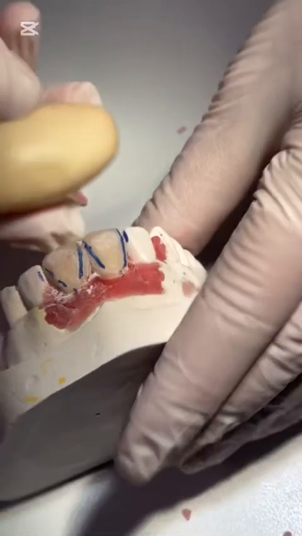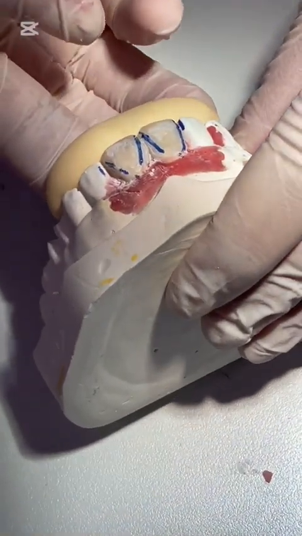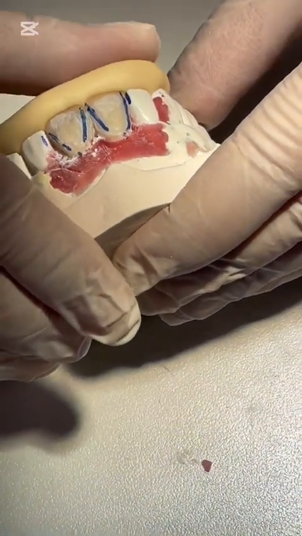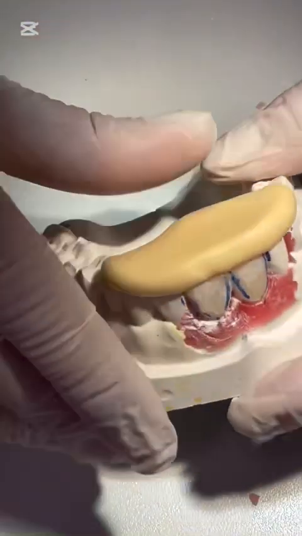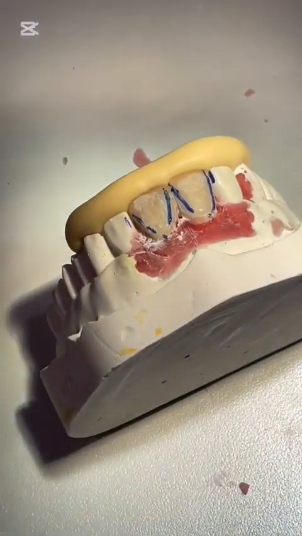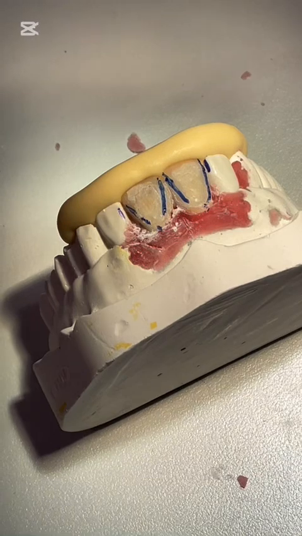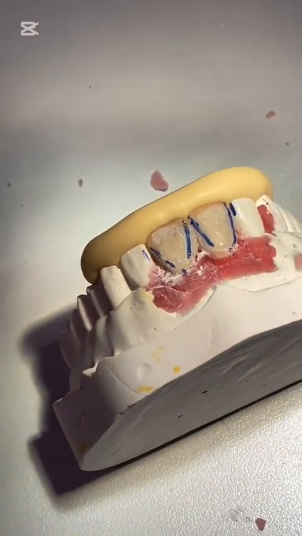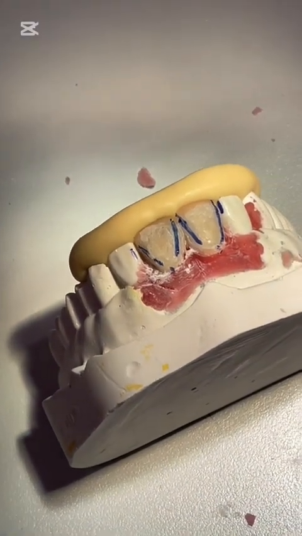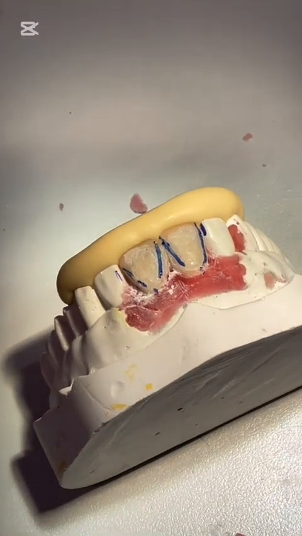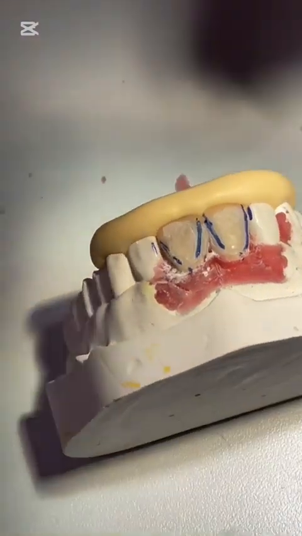Then I will take the impression. Okay? This is what you see on Instagram, right? We will wait for the material for the setting. We have to wait.